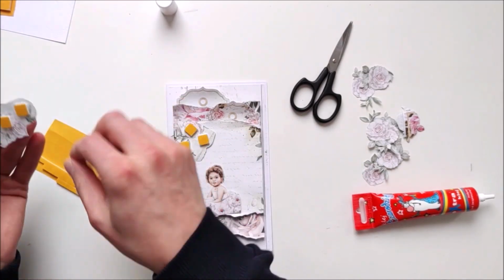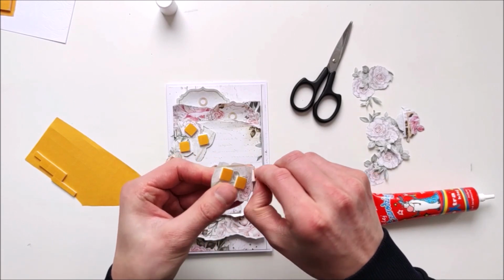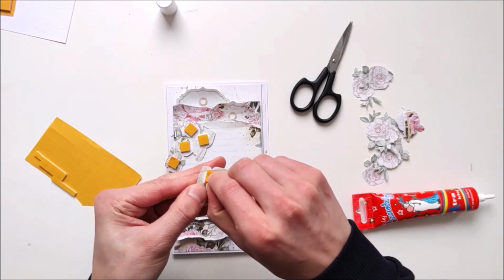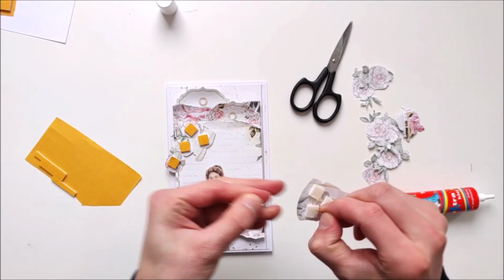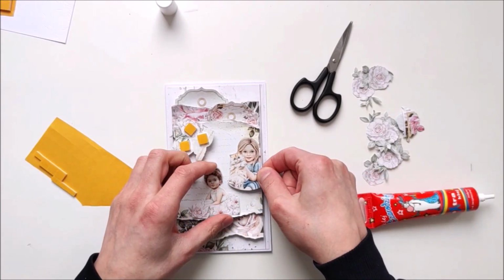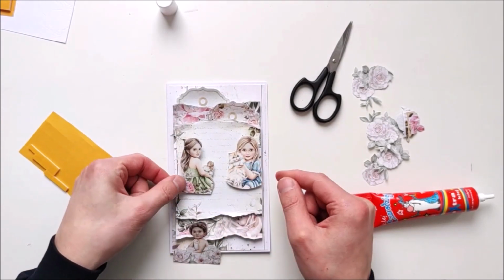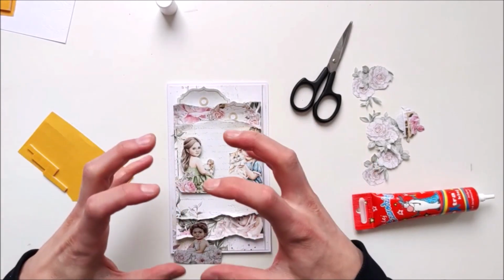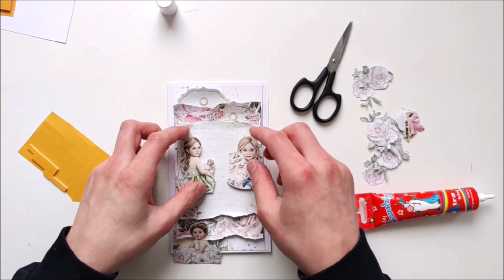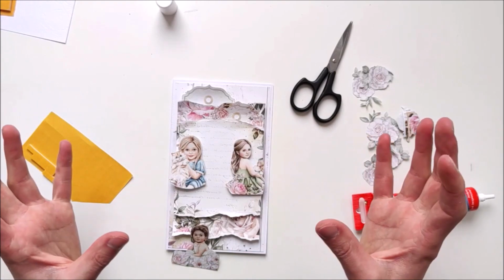Yes, so we added 2 millimeters foam on both of them, the gears which are on the left and right side on the card. Yeah, here and here. Yeah, they look at each other.